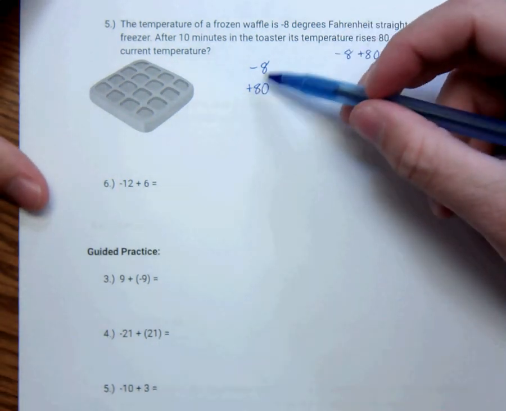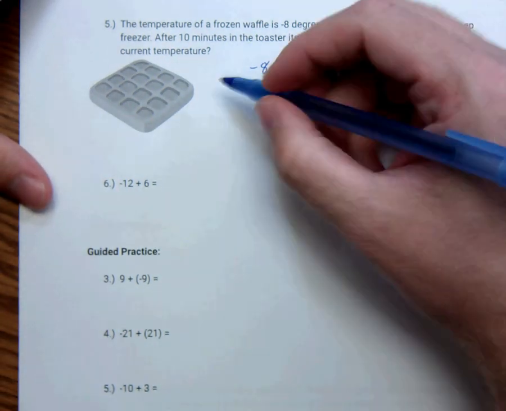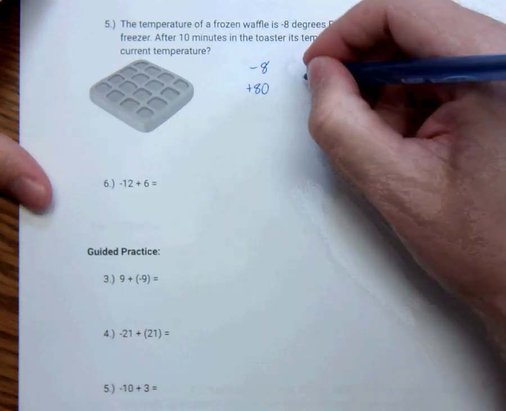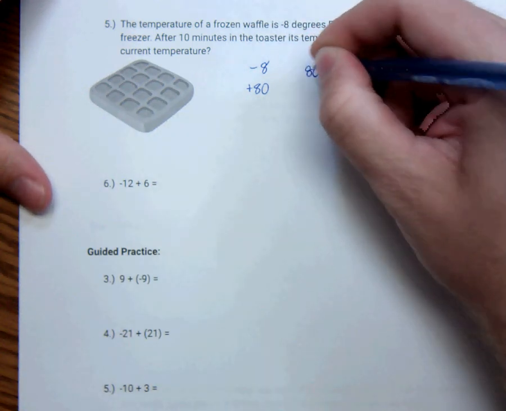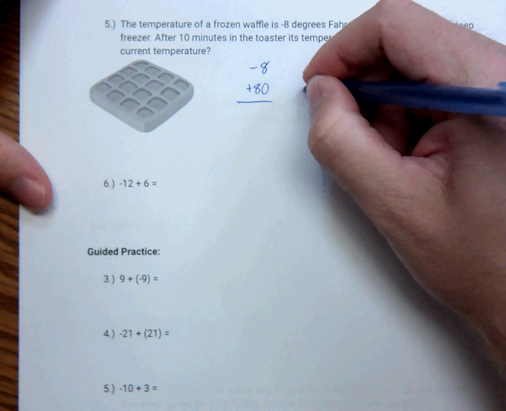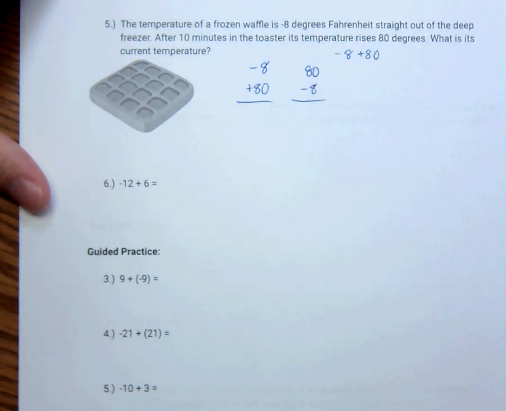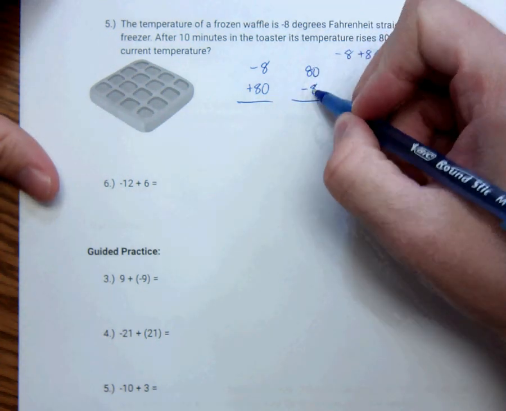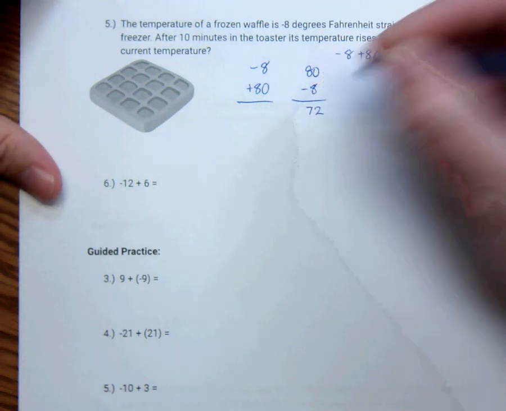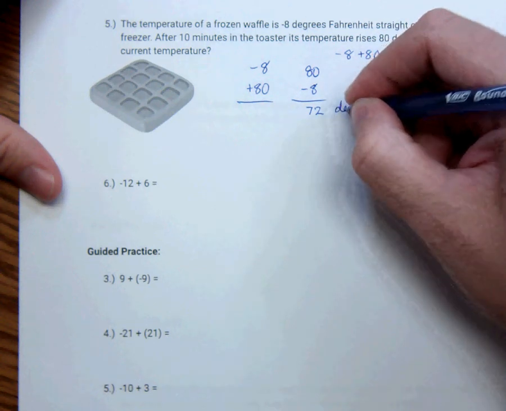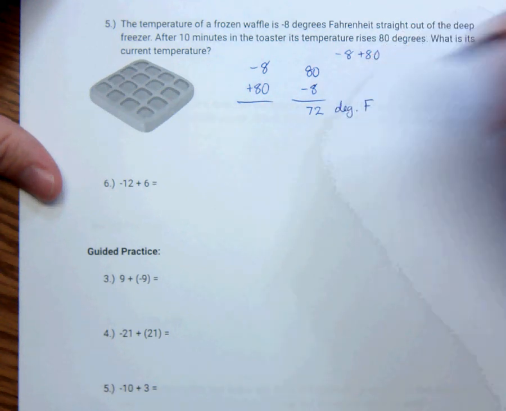Anytime I have these questions and the bigger numbers on the bottom, it's okay to flip them. Just keep the signs the same. So this is the same thing as this. Okay, they mean the exact same thing. It's just whichever order I look at. So 80 minus 8, I know how to do that. That's 72. So 72 degrees Fahrenheit.